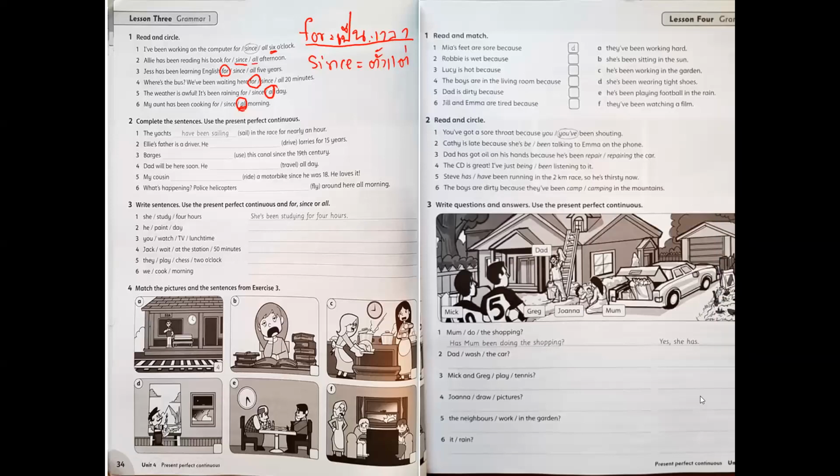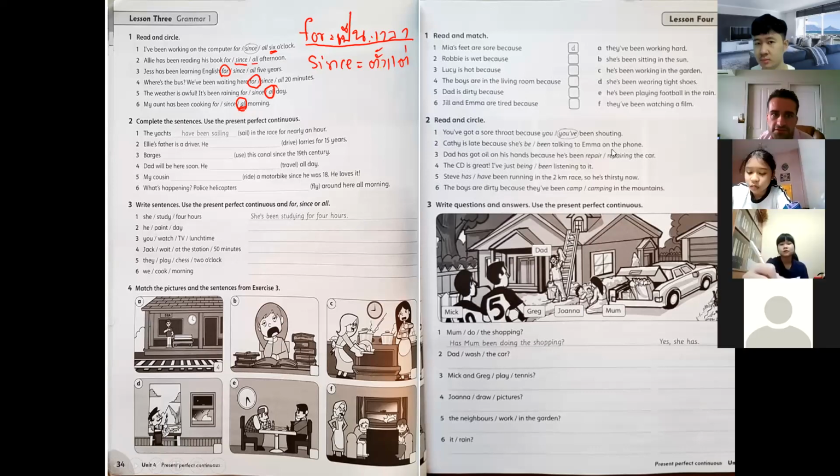He has been driving lorries for 15 years. The number 2. Ellie's father is a driver. He has been driving lorries for 15 years.